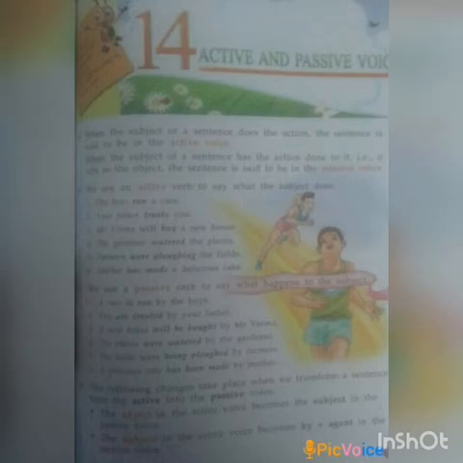The following changes take place when we transform a sentence from the active into the passive voice. The object in the active voice becomes the subject in the passive voice. The subject in the active voice becomes by plus agent in the passive voice. Next, page number 76. The verb in the active voice is changed according to the table given below. You have to memorize this active voice and passive voice table. Okay. Let's move to 15th chapter. You have to write the answer in the book bag exercise and see the answer.